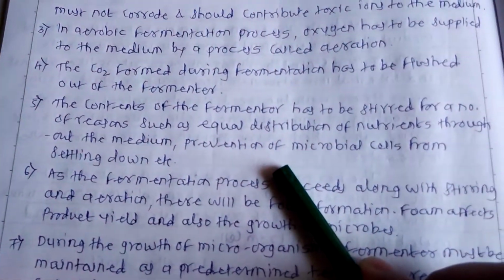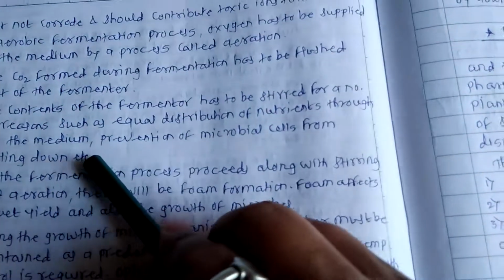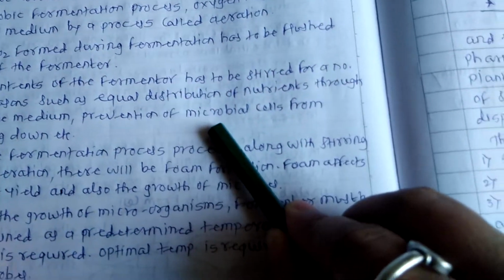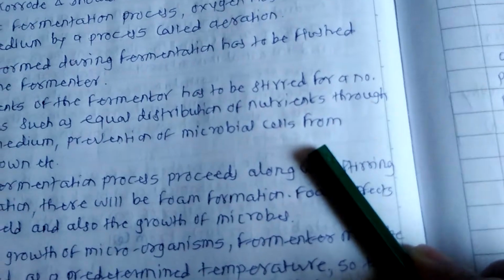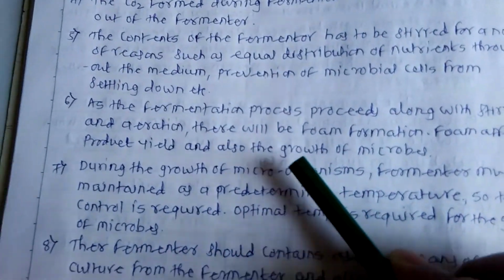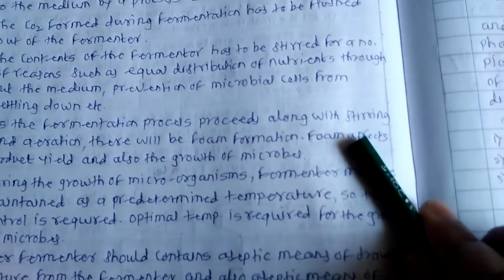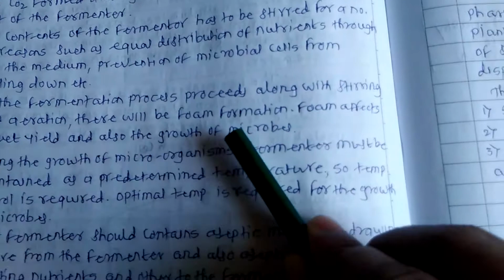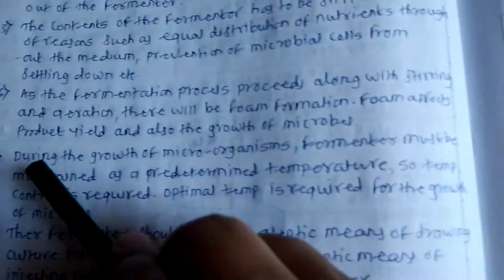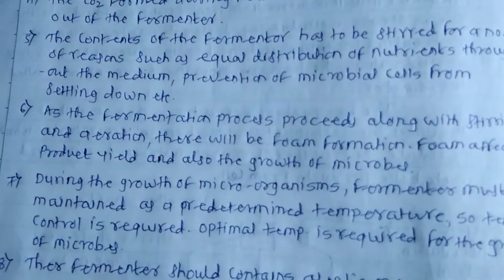Because of the stirring, there is equal distribution of nutrients throughout the medium, and each and every bacterium takes nutrients and grows in the fermenter. Next, foam is formed as the fermentation process proceeds, during stirring and aeration. This foam affects the product yield and the growth of microbes. That's why the fermenter must control foam formation.